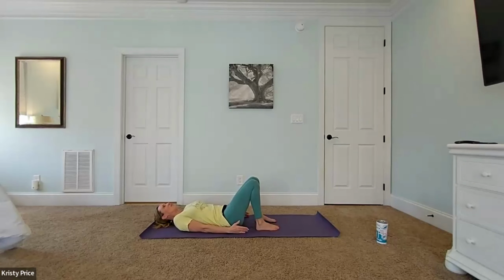Think of your lats, a little around the shoulder blades. They're giving you that nice, strong posture. Beautiful. Bring yourself back to center.